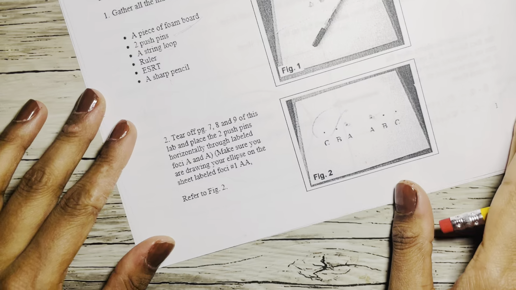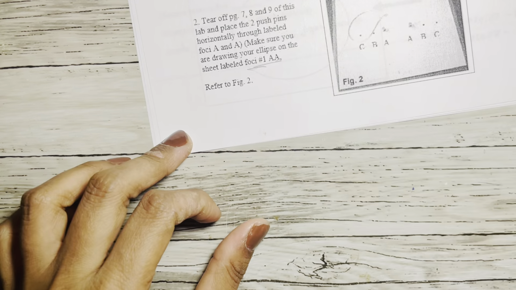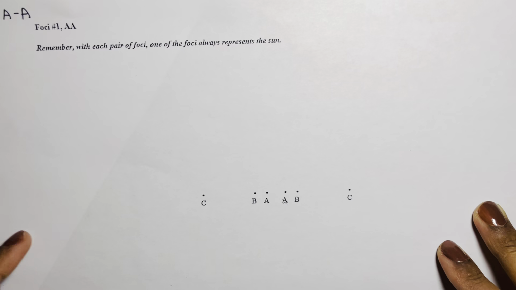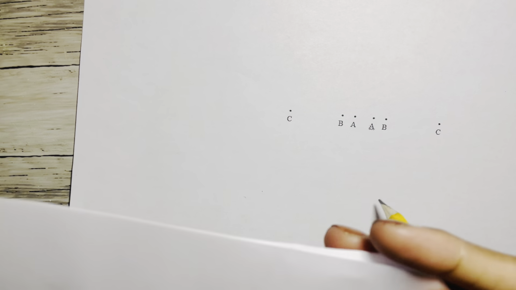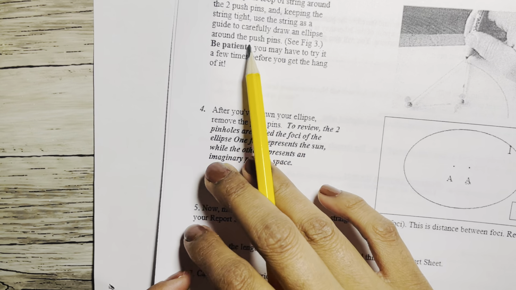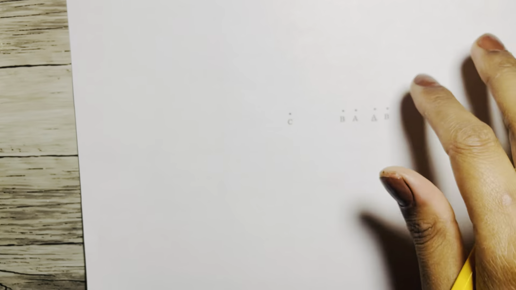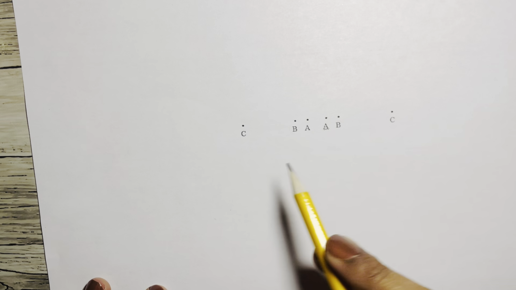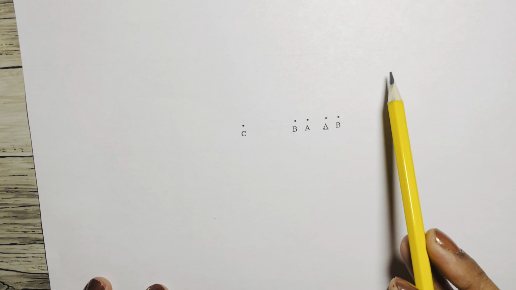Now it says, make sure we're drawing on the sheet labeled foci 1AA. So this is the sheet I'm looking at currently. Okay, foci 1AA. Now let's go to my third step. Place your loop of string around the two push pins and keep the string tight. Use the string as a guide to carefully draw an ellipse around the push pin. So what we're trying to do is, if I pretended that I'm creating an ellipse, and my two foci that I'm choosing are this A and this A, then when I draw it, I just want to see what my ellipse looks like.